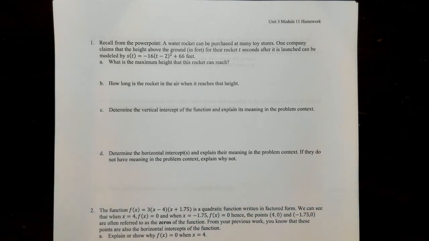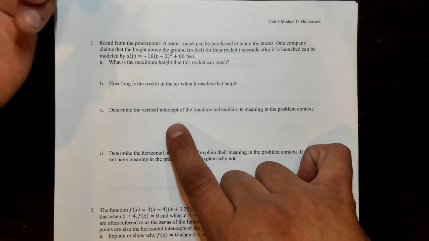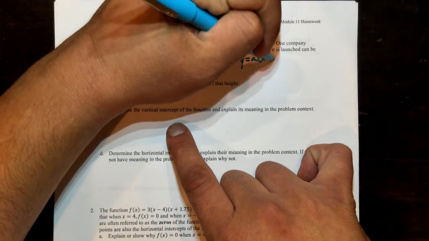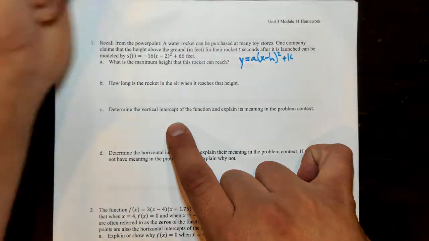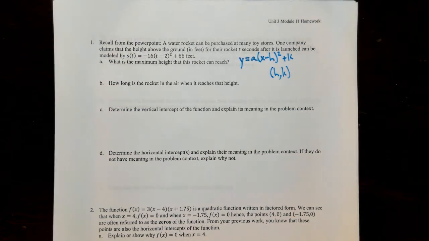Let's get started. So number one, a water rocket can be purchased at many toy stores. One company claims that the height above the ground in feet for the rocket t seconds after it is launched can be modeled by s of t. So what is the maximum height that this rocket can reach? Well, this is nice because the function is given to us in vertex form. Vertex form for a quadratic can be written as y equals a times x minus h squared plus k, where (h, k) is the vertex, either the highest point of a quadratic or the lowest point of a quadratic.